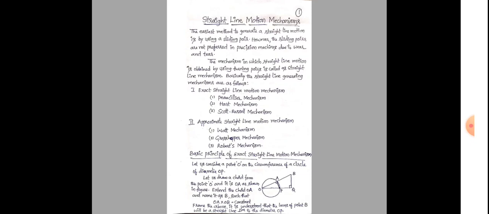With these three mechanisms we can produce approximately a straight line motion. This is the broad classification of the straight line motion mechanisms: one is exact, the other is approximate.